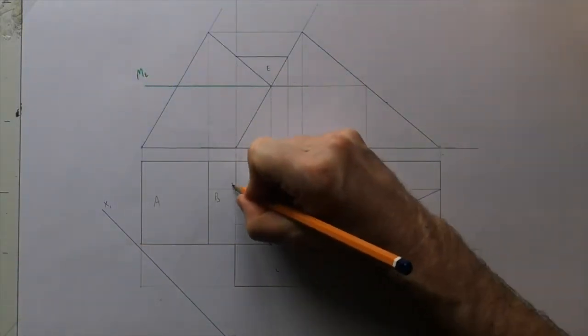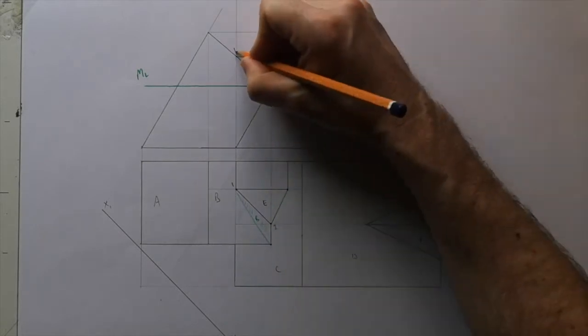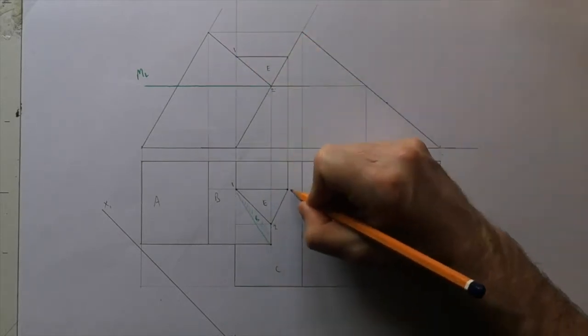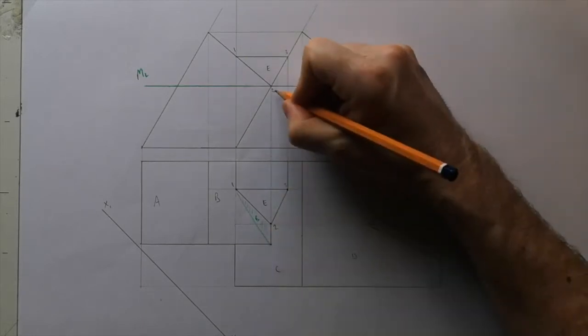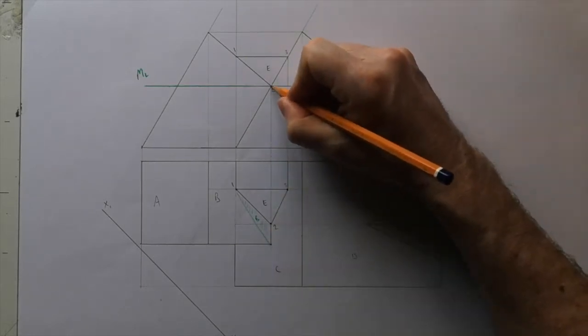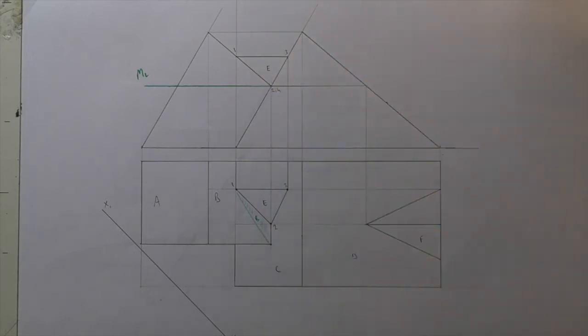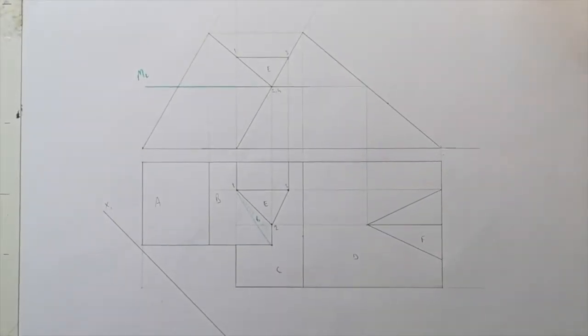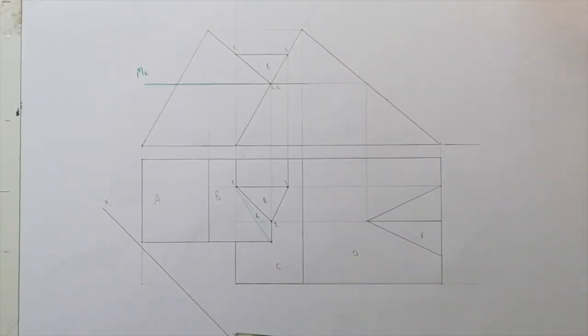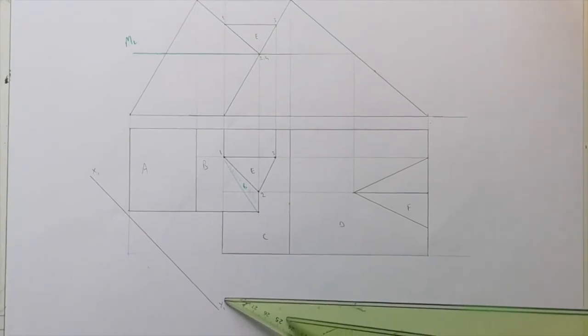Okay, so let's call these points 1, 2. That's 1, that's 2. This one's going to be 3. And this one is going to be 4, and it's sitting behind 2. Okay, it's kind of coming out this way. Right, off we go. Get this out of the way. Make sure we're on camera at the bottom of the page. We'll just scoot this up a little bit so we can see what we're doing.